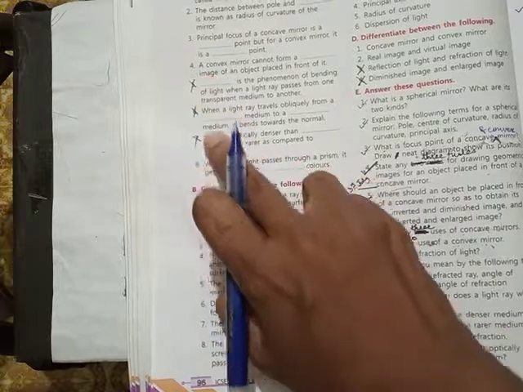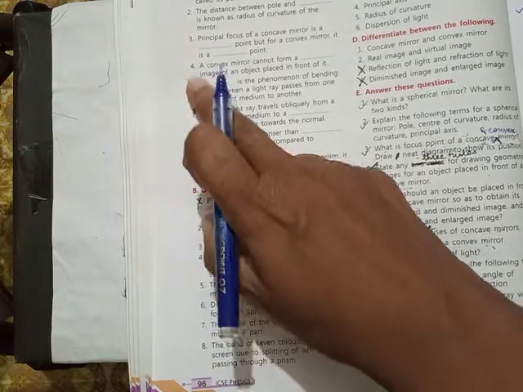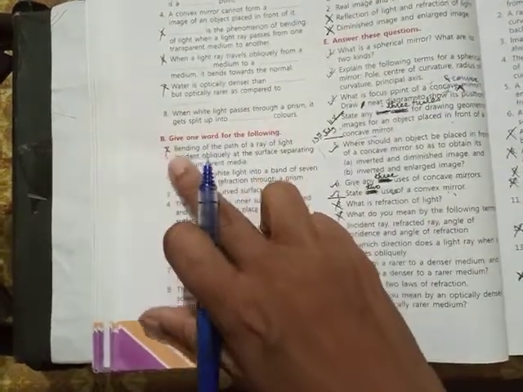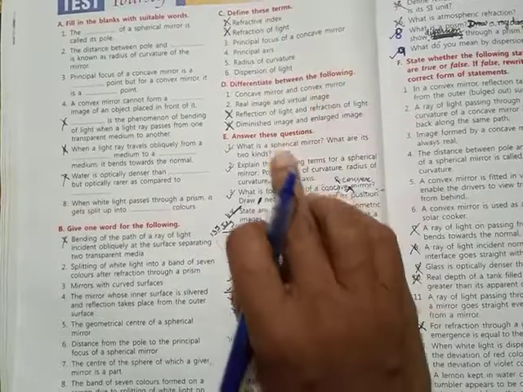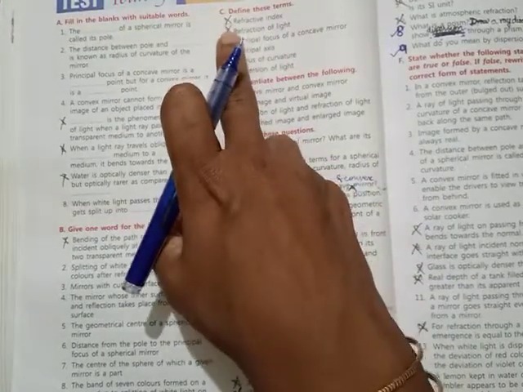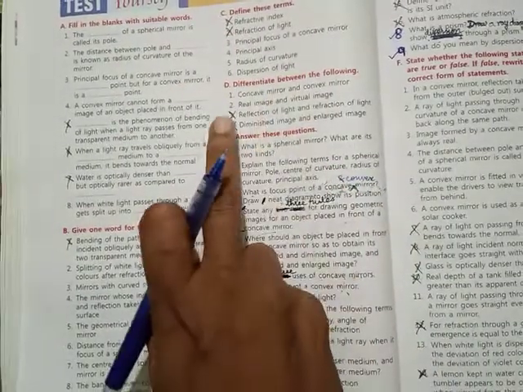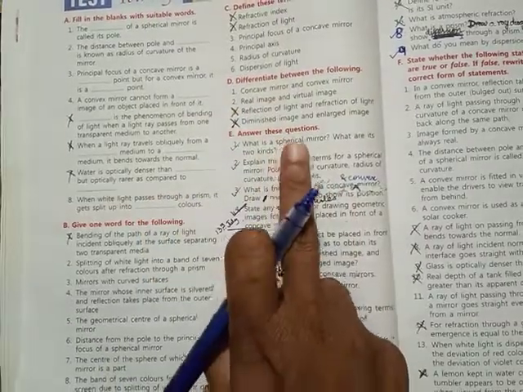Now, I want you to cross all these questions. Okay, whatever I've crossed in the fill in the blanks, cross these 3. Okay, give one word, this one. Okay, define, these 2 to be cut. Differentiate, 3 and 4 to be cut. Answer these questions I've told already.